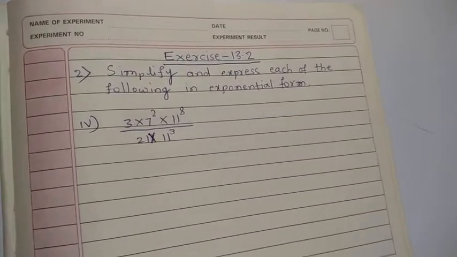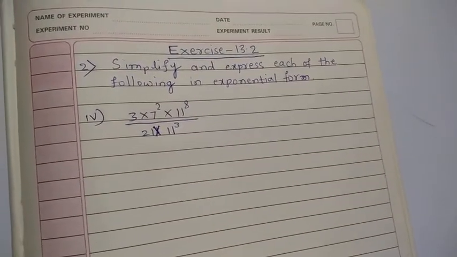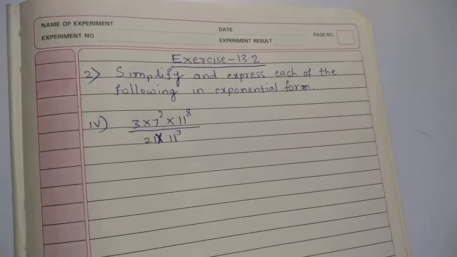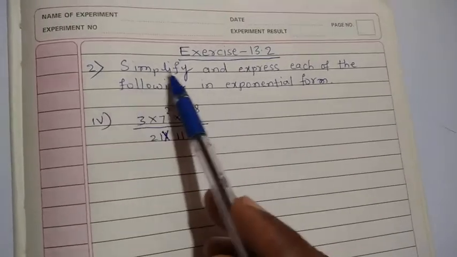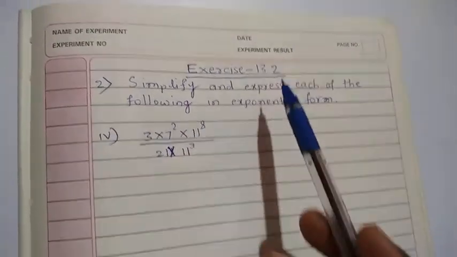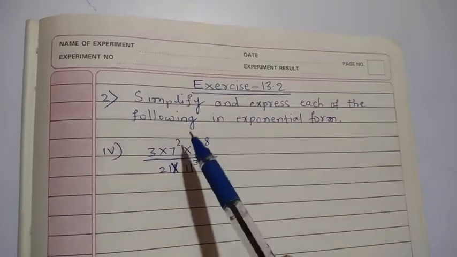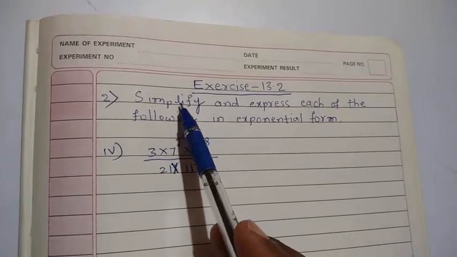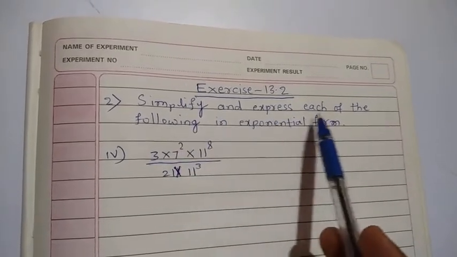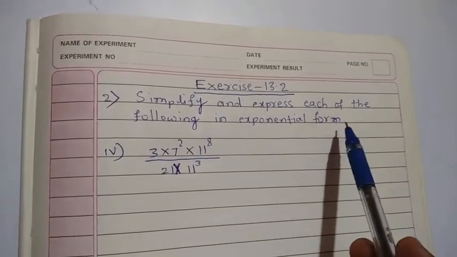Hi students, so in the previous session we learned the problems of second question in exercise 13.2. That is the second question: simplify and express each of the following in exponential form.